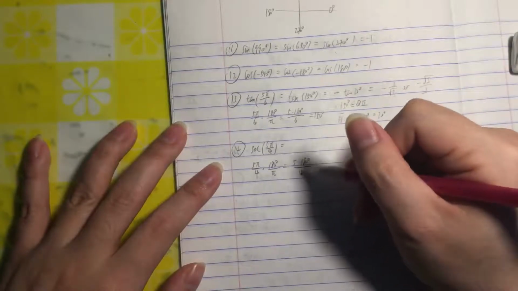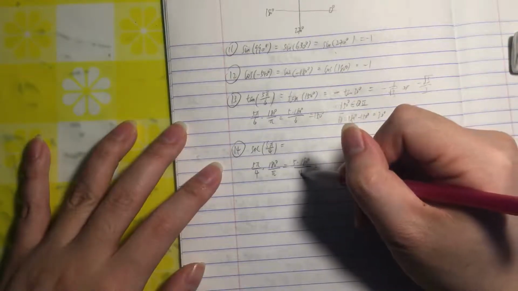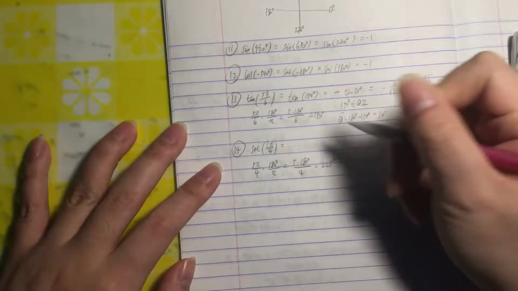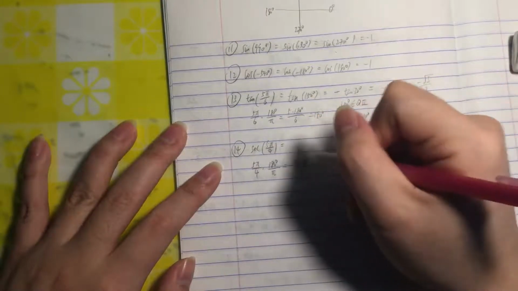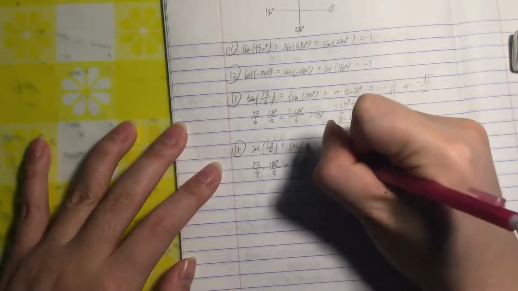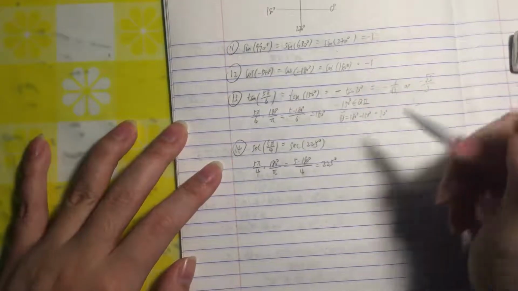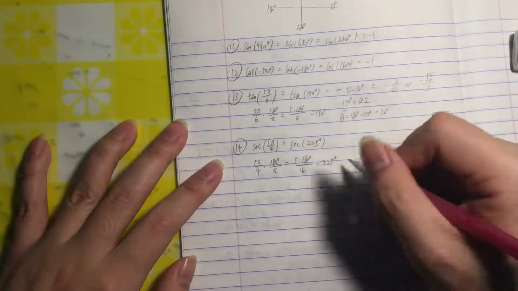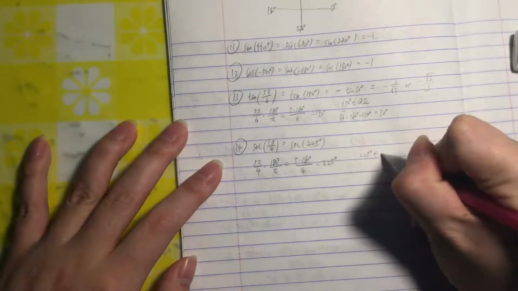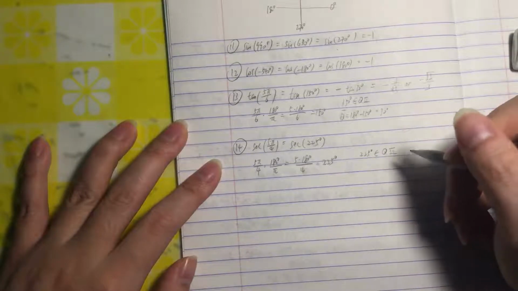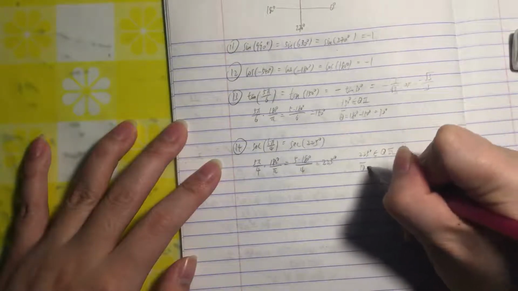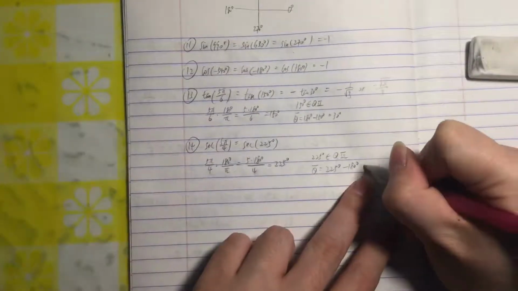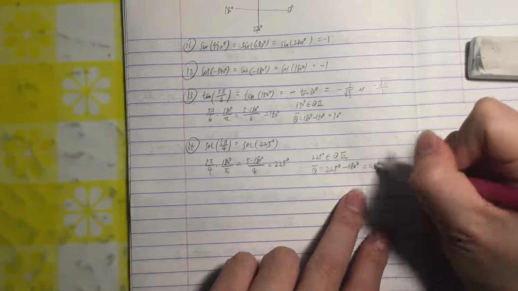Here, let's do division first. If you take 180 divided by 4, I get 45. 45 times 5 is 225. So 5 pi over 4 is 225 degrees. Secant of 225 degrees. And we know that this angle, 225 degrees, lies in quadrant 3. For an angle in quadrant 3, its reference angle is the angle itself minus 180, which is 45 degrees. So that's the reference angle.